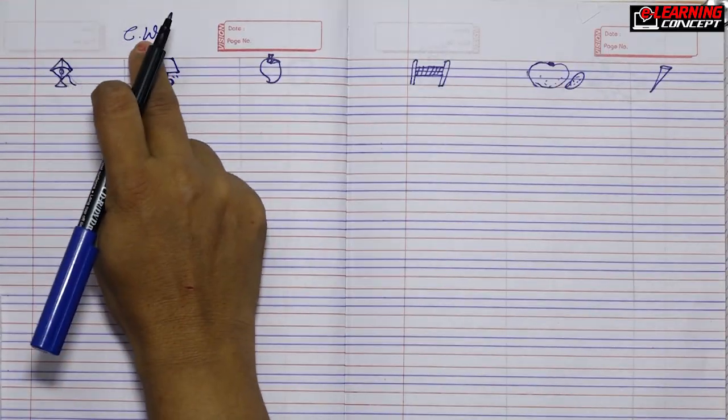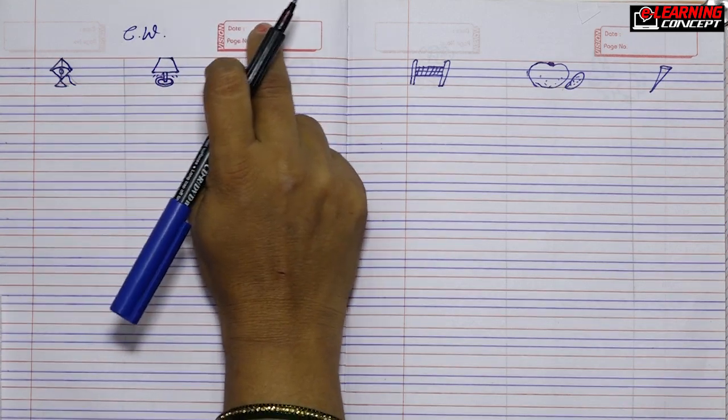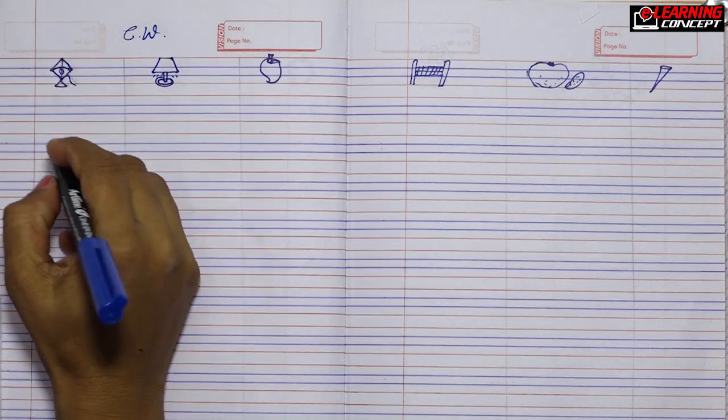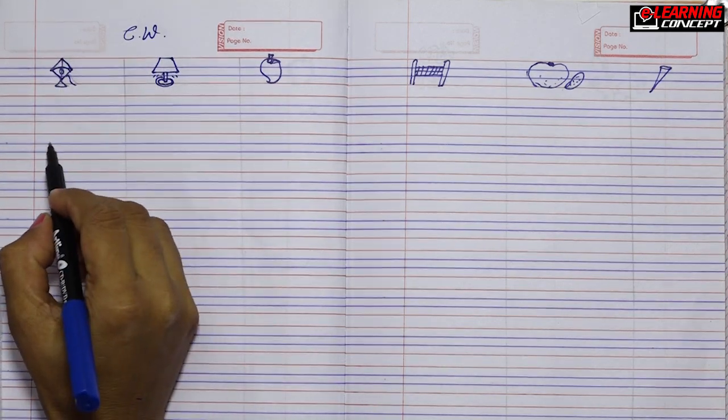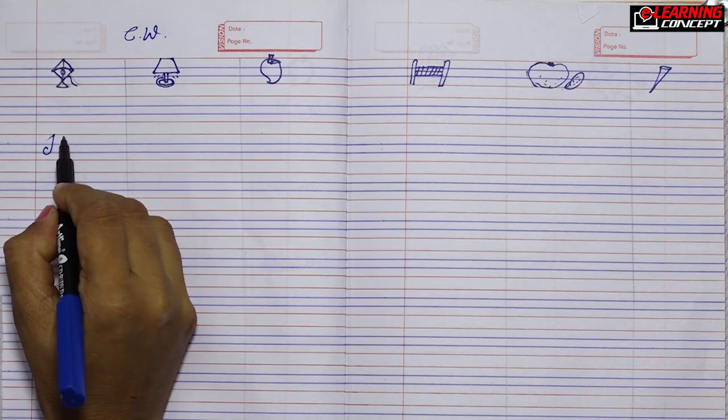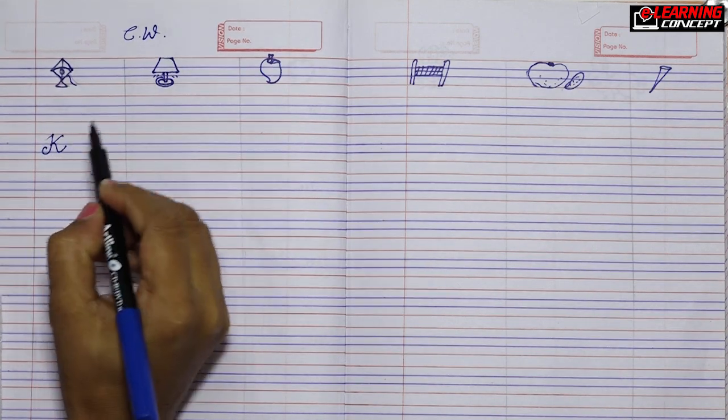Now CW class work, यहाँ पर डेट लिखेंगे. K for kite, capital K. K for kite.